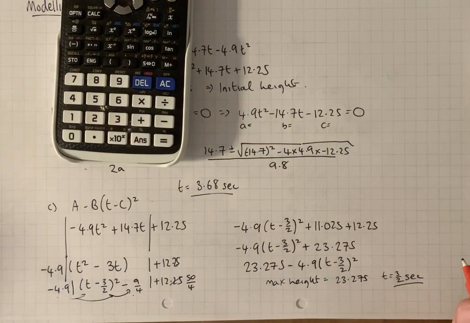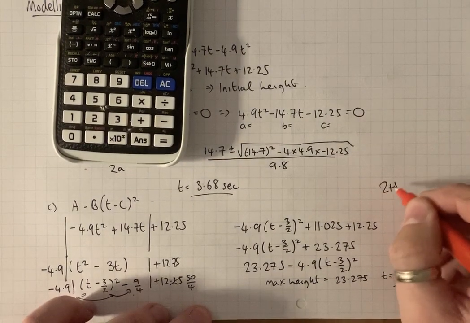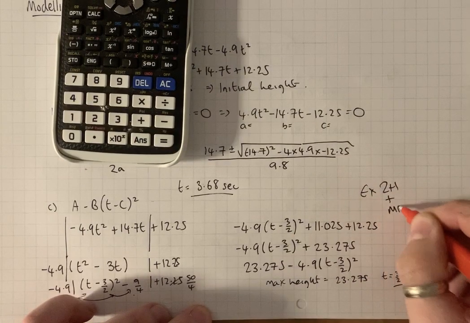Okay, that's all the examples on this chapter. So you can now do exercise 2H plus the mixed exercise.